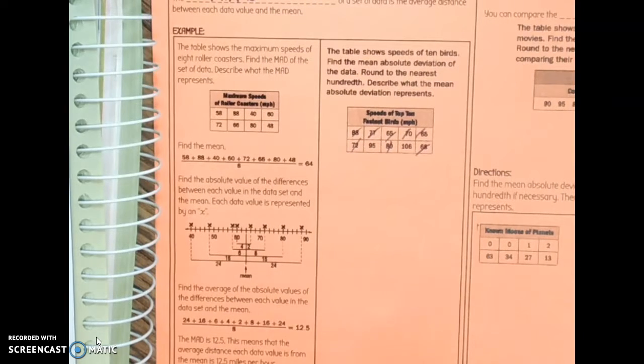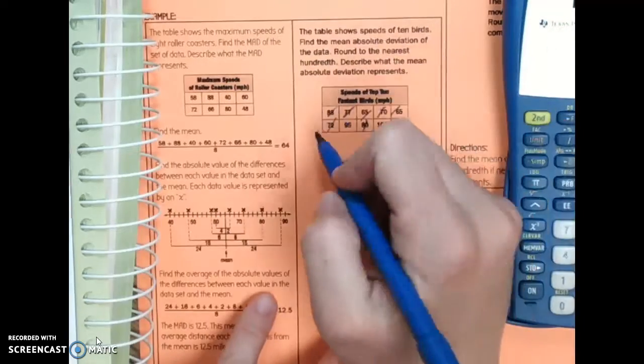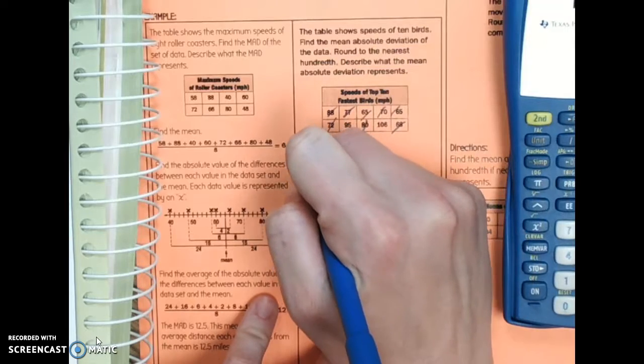Now let's take a look at this first one. It says the table shows speeds of 10 birds. Find the mean absolute deviation of the data, round to the nearest hundredth if need be, and describe what the mean absolute deviation represents. So first thing we're going to do is take your calculator and find the mean of these 10 numbers.